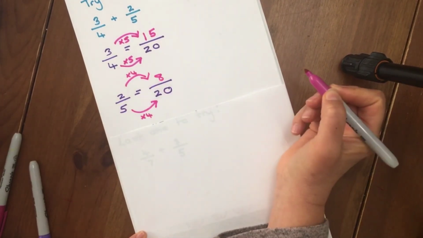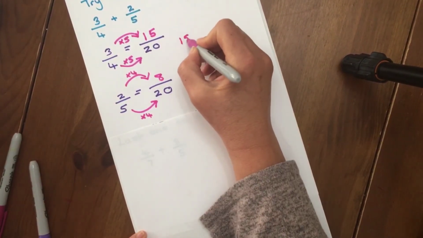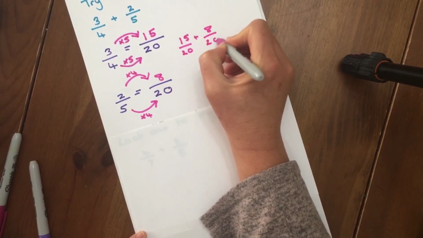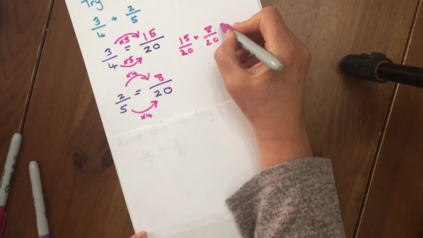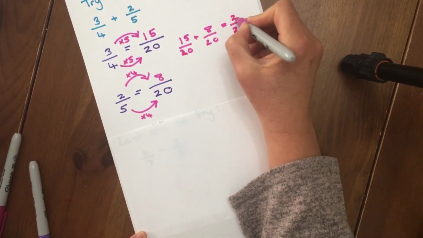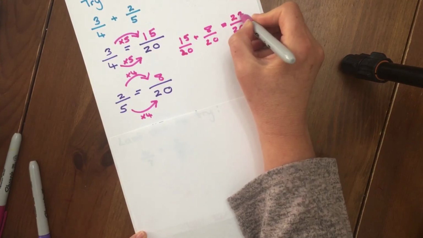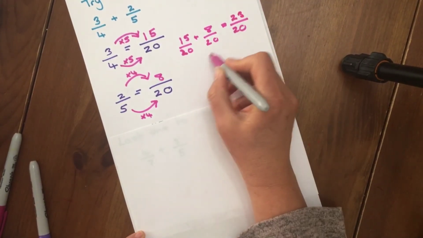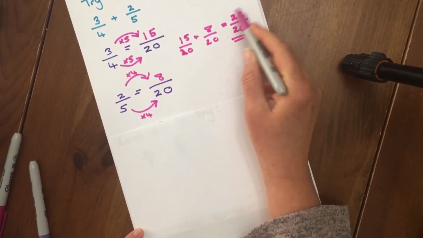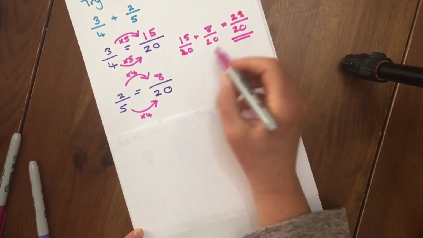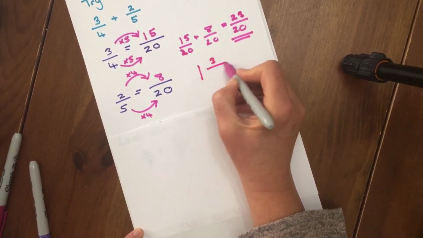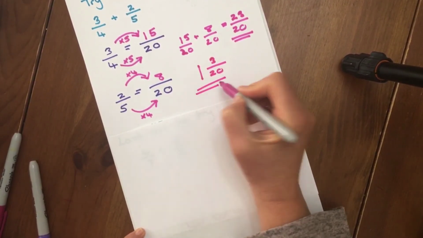2 times 4 is 8. So my question now becomes, now that the denominators are the same, I've changed it into something I can add. Denominators are the same, it stays 20, and the top, 15 add 8, is 23. So I could leave that, that's fine as an answer. I can see it's top heavy, or what we call an improper fraction. 20 goes into 23 one whole time with 3/20 left over.